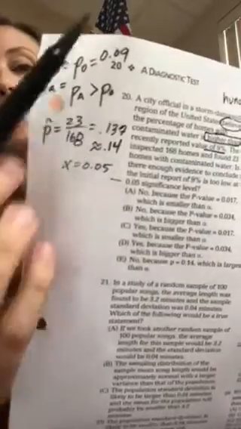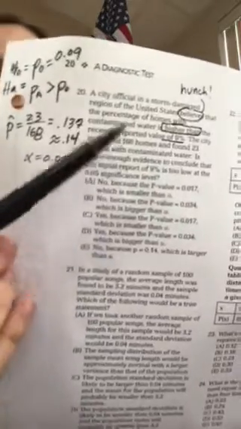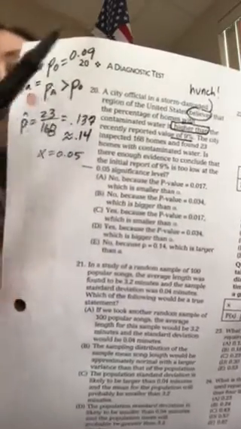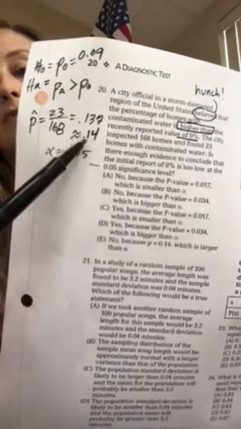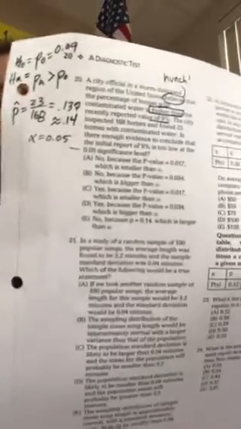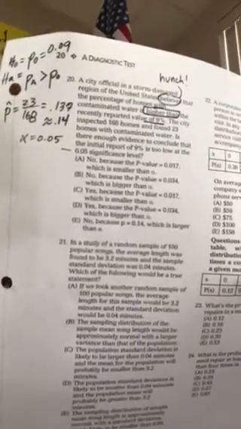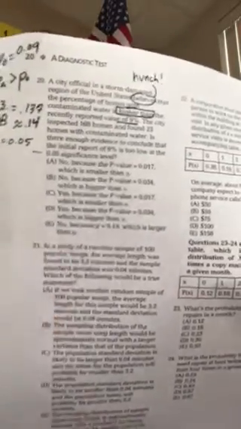So it appears as if 14% in my sample. And so it does look like I have some amount of evidence that the percent that is contaminated is greater than 0.09. I'm feeling pretty good. But ultimately, I have to figure out what's the probability of getting this outcome if based purely on chance. And that's when I need my fancy calculator, because I need a p-value.